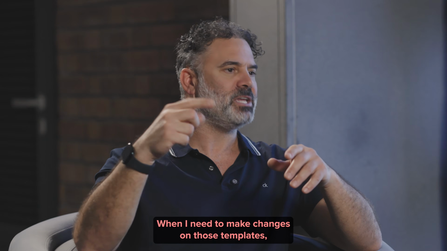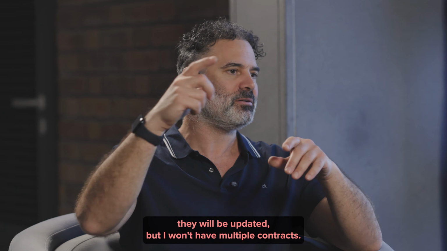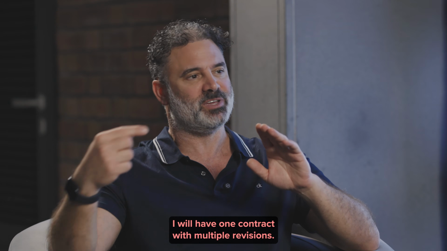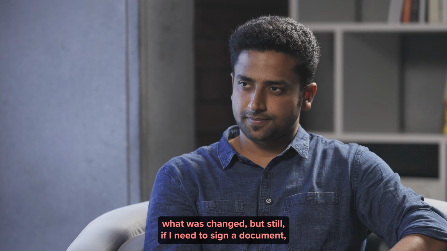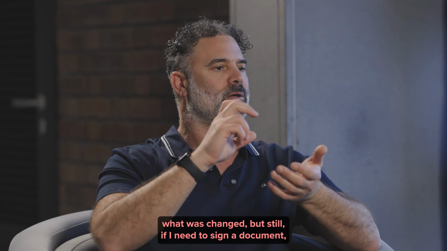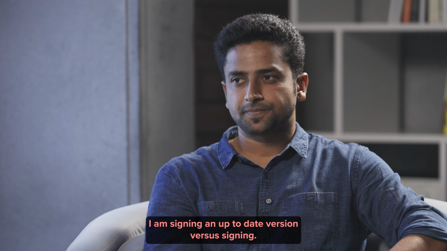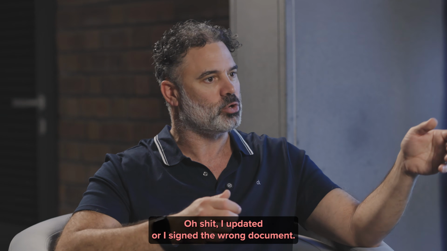When I need to make changes on those templates, they will be updated, but I won't have multiple contracts. I will have one contract with multiple revisions. Yes. So I can go back and see what was changed. But still, if I need to sign a document, I am signing an up-to-date version versus signing the wrong document.